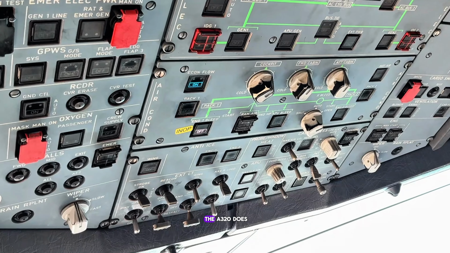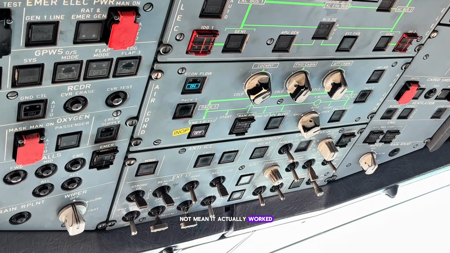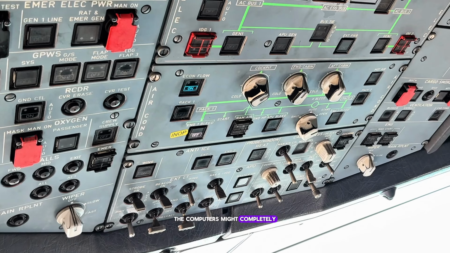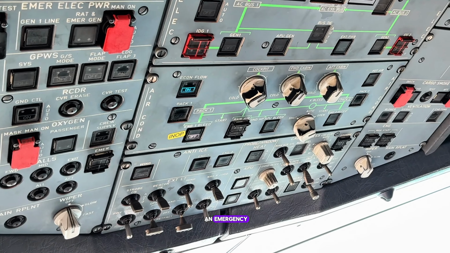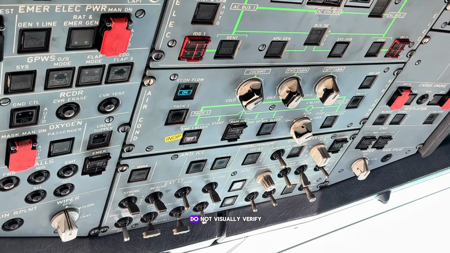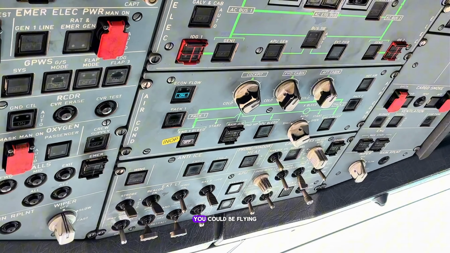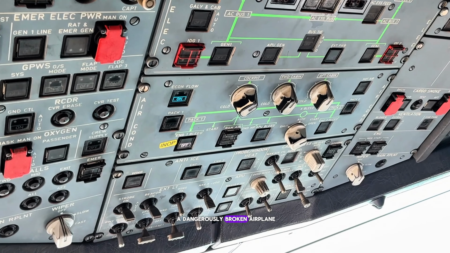Pushing a button on the A320 does not mean it actually worked. The computers might completely ignore your command during an emergency. Flight simmers, if you do not visually verify your actions, you could be flying a dangerously broken airplane.